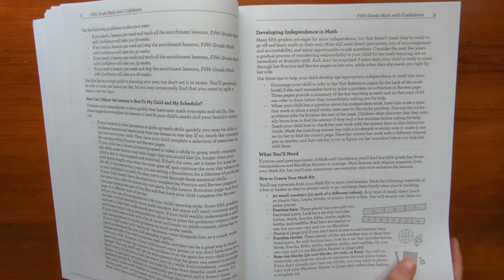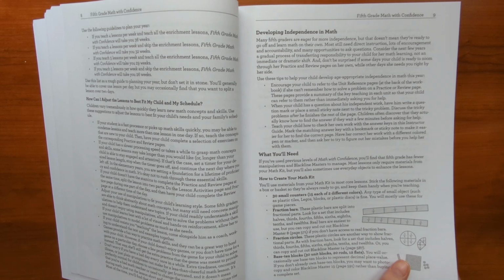But in general, many 5th graders are ready to be a little bit more independent in math, but they still very much need an instructor right by their side. So 5th grade includes some new features to help your child be a little bit more independent, especially on the practice and review pages, and also help streamline your teaching.